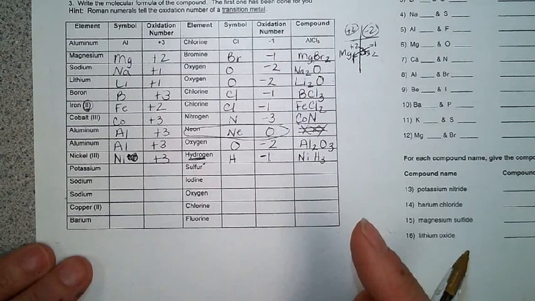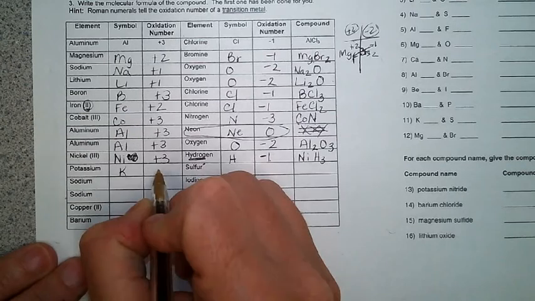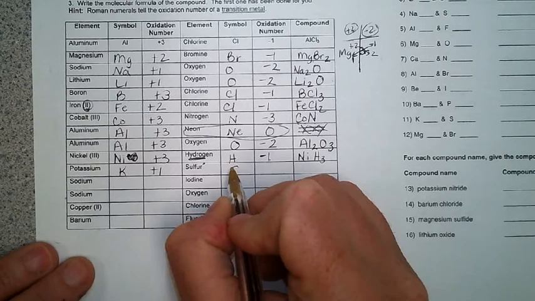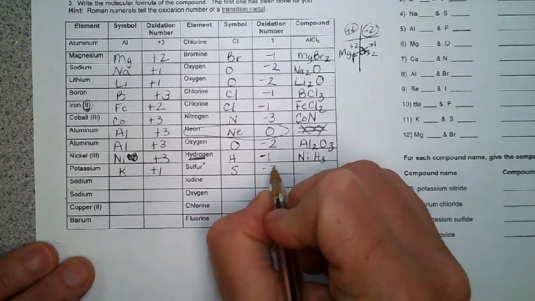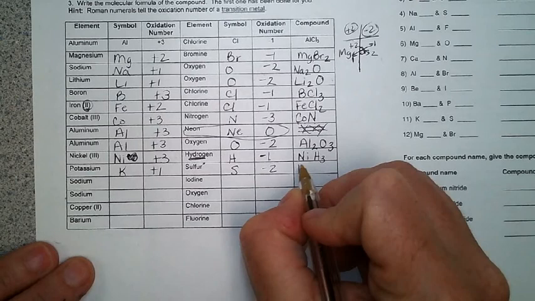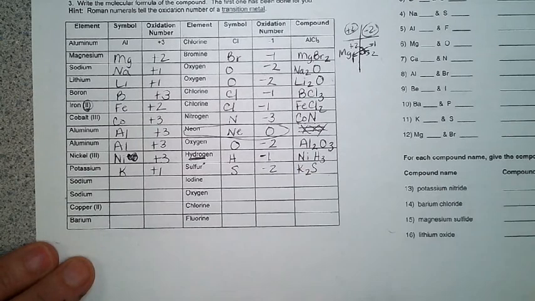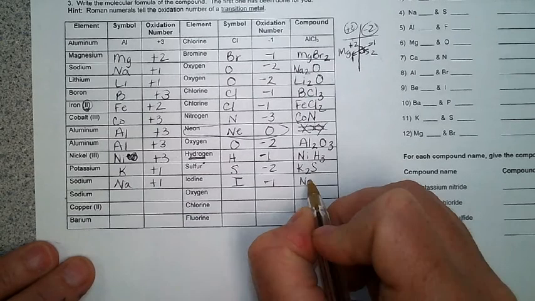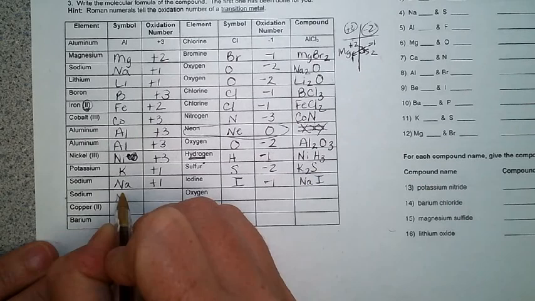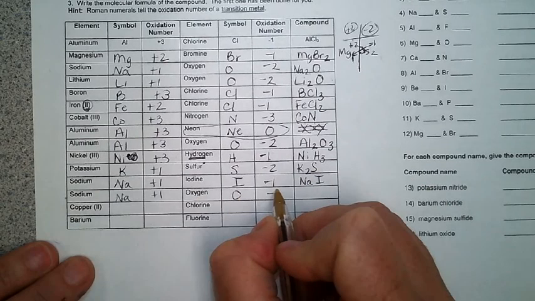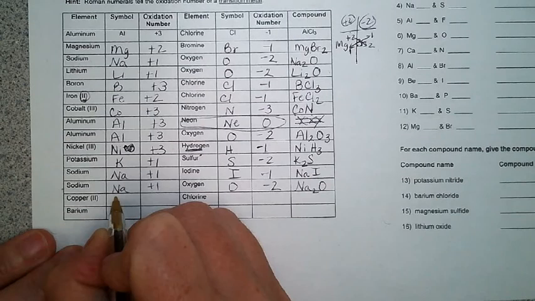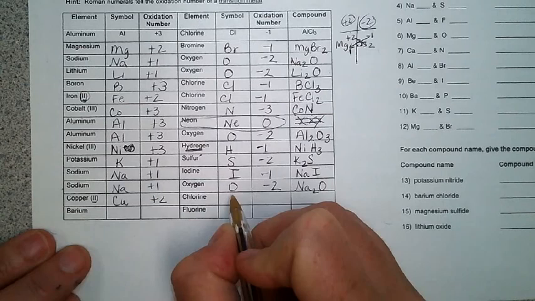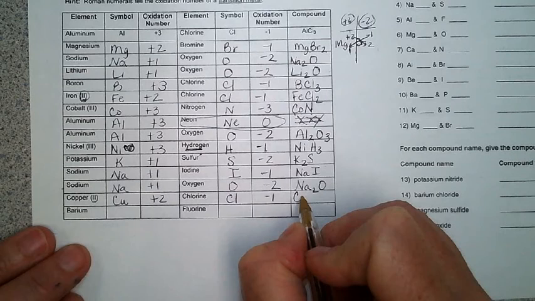All right, potassium, what is potassium? A +1. Sulfur is a -2. So potassium gets the 2, sulfur gets the 1. Sodium, Na, +1. Iodine is a -1. They balance, so you just write it NaI. Sodium, Na, +1. Oxygen, -2. Na2O. Copper, that's Cu, 2 positive. Chlorine, -1. So it will be Cu1Cl2, copper chloride.